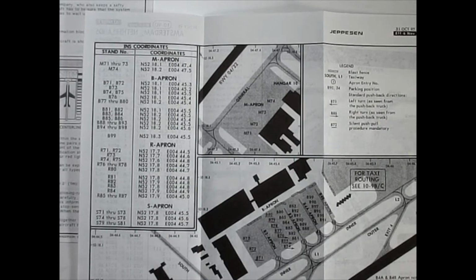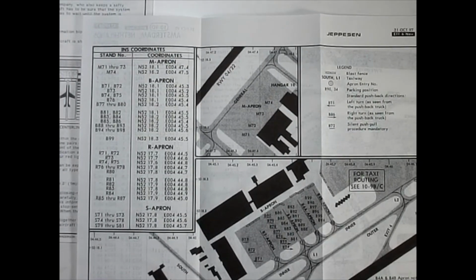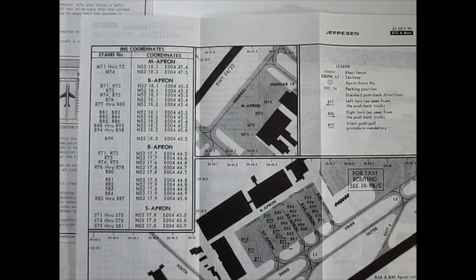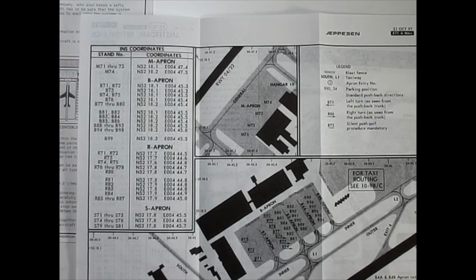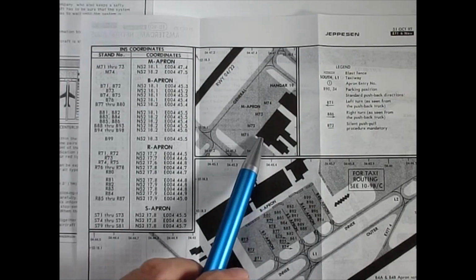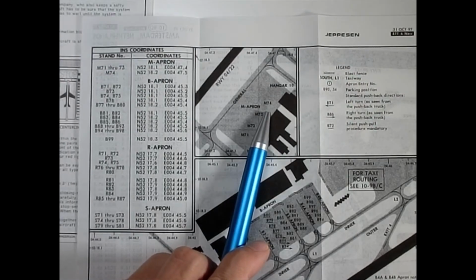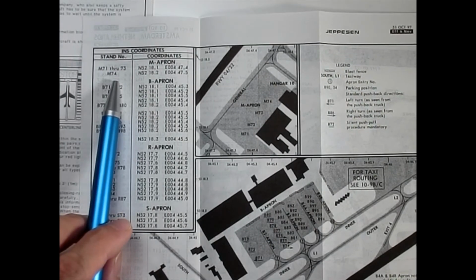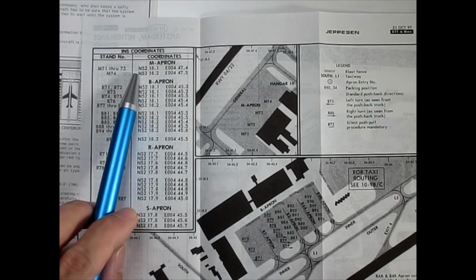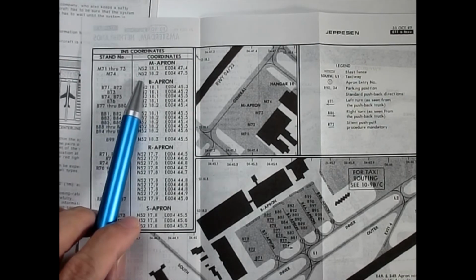So here we have a pictorial view of some of the places on the apron that may not be a stand. Okay, and these could be remote bays, places on the apron, and the respective GPS coordinates. For example, if we were parked in the general area M74, then our GPS coordinates would be in this area, 1 through 73 and M74.